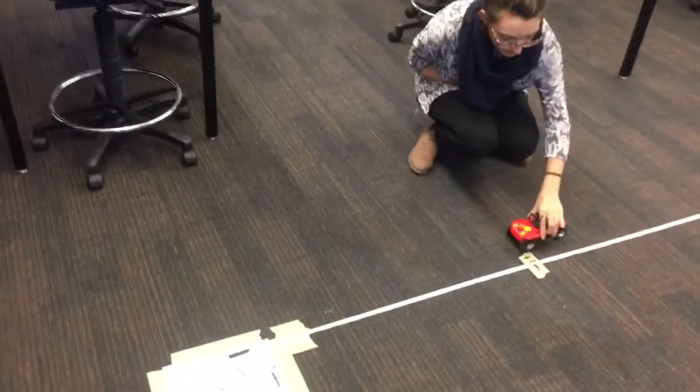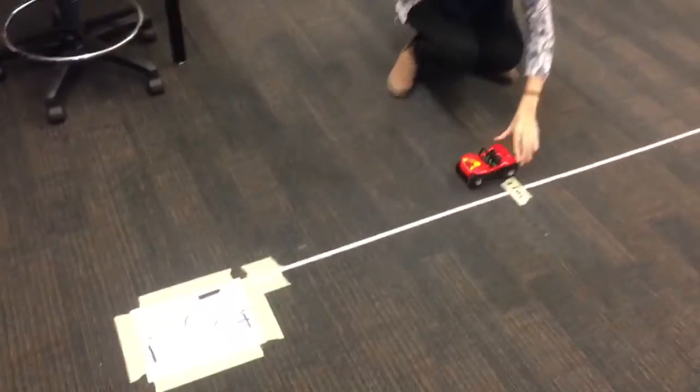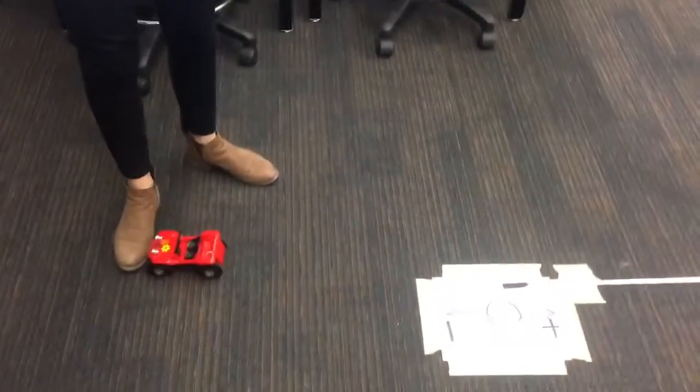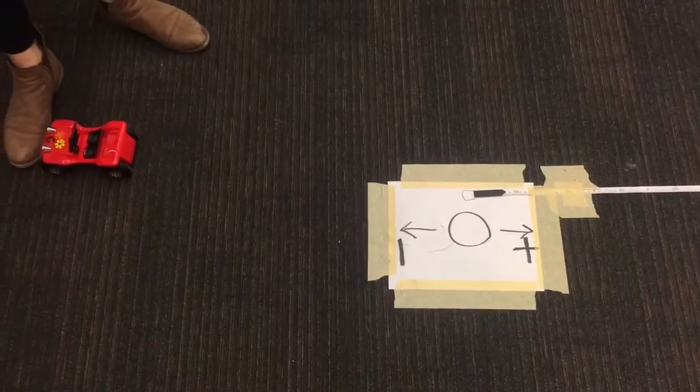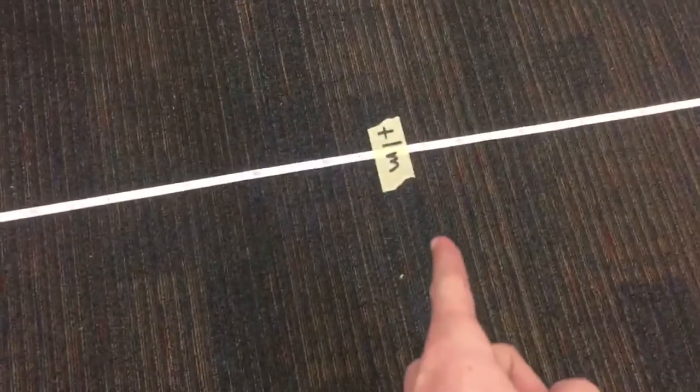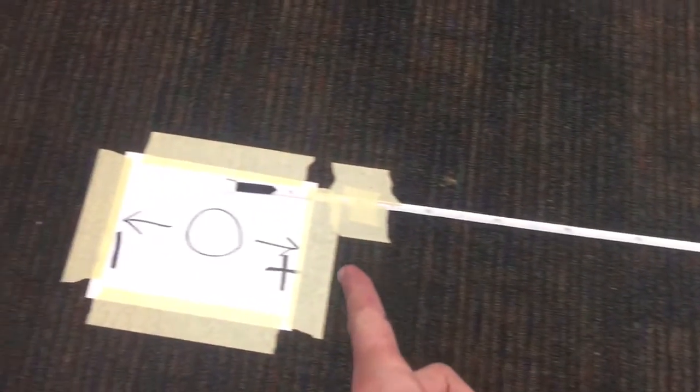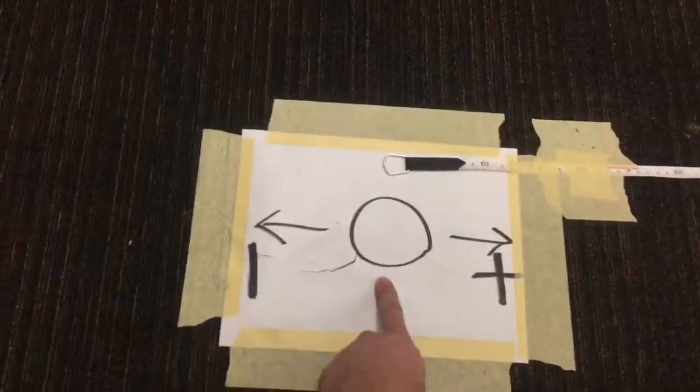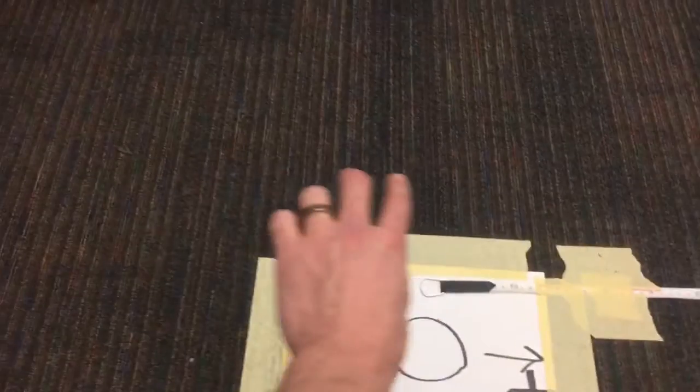Go ahead and start clock reading 0 goes now. Notice the buggy moves and the buggy moves, and then it stops. It stops because Miss Smith stopped it. What I want to point out is this buggy crossed the 0 line, or the 0 point, moving from 1 meter in this direction. Its motion didn't change when it crossed the zero point. It kept moving at a constant speed in this direction. It only stopped when it got over here.